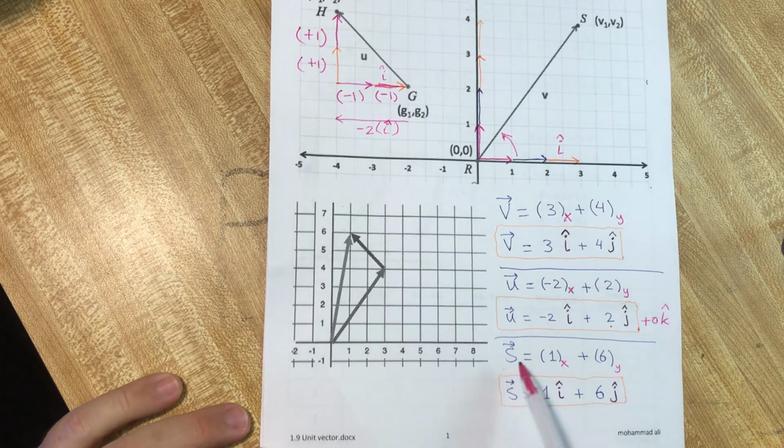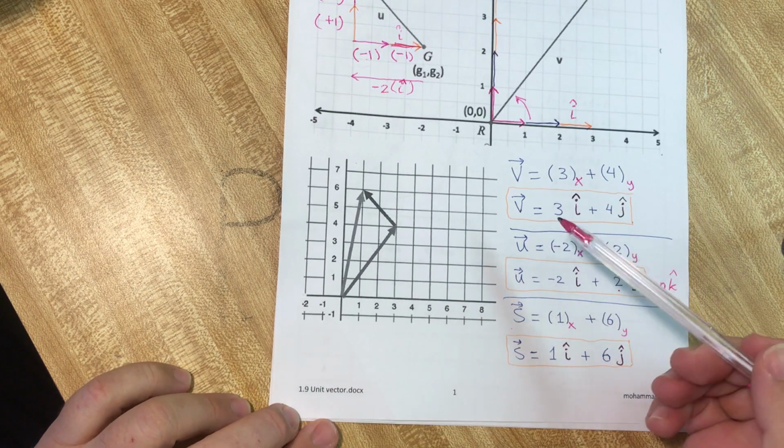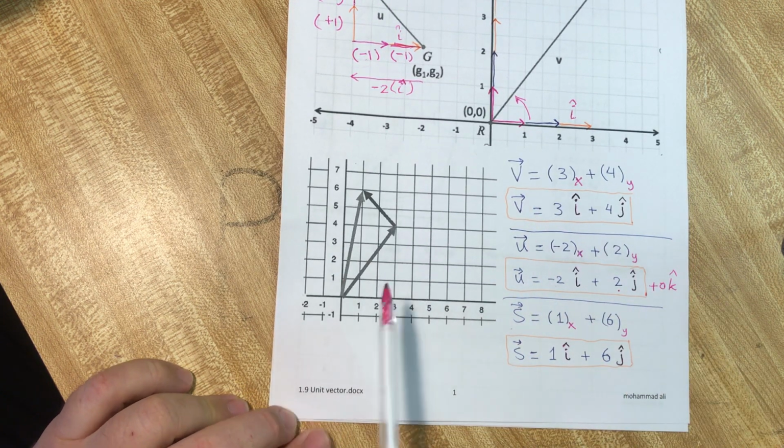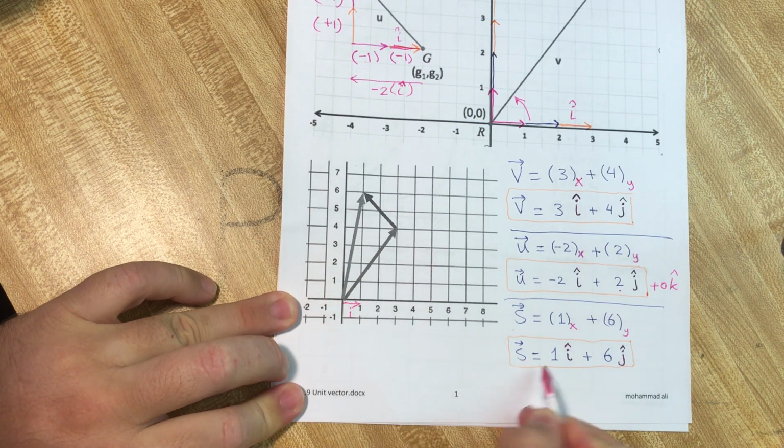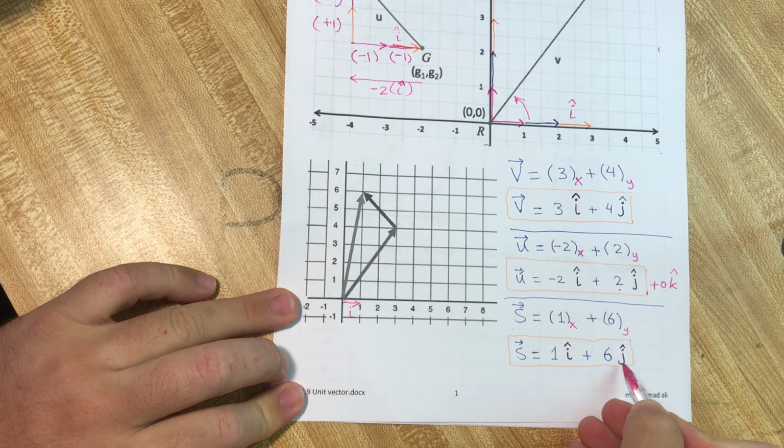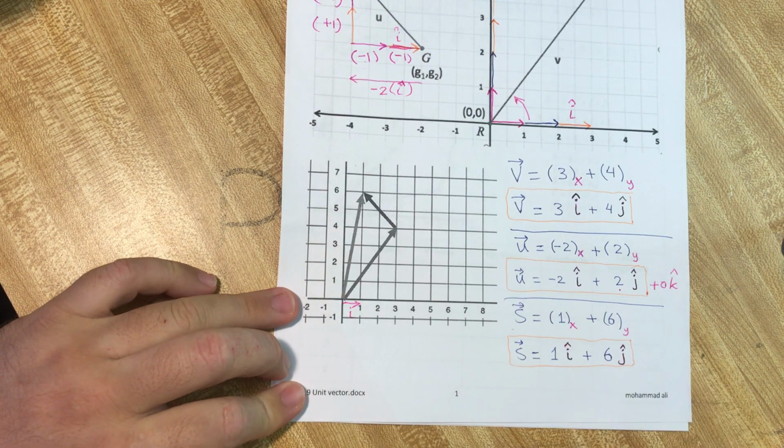What about s, which is the summation between u and v? It is 1 unit in i hat, in x direction, 1 i hat plus 6 j hat. It's easy.